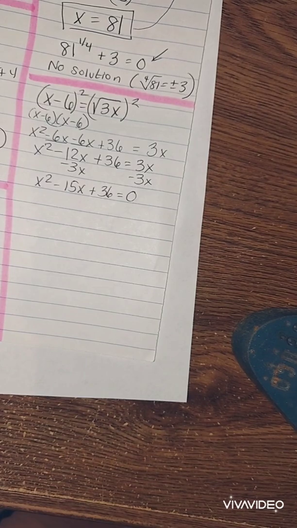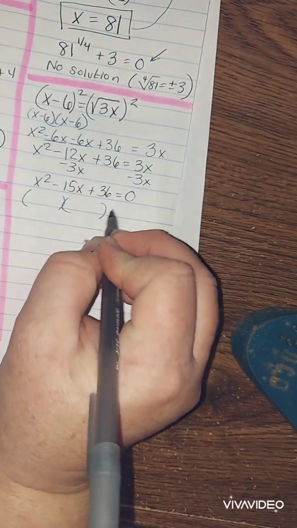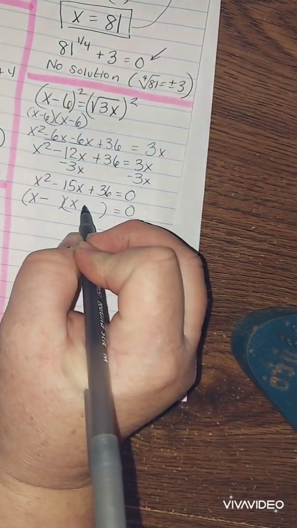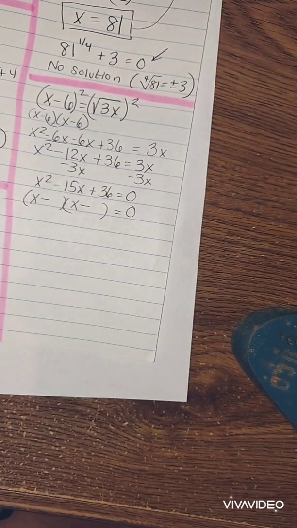Okay, so factors of 36. Let's get our factoring pathway sheet out. We're thinking about this. This would be a minus. Factors of 36 that add up to give you 15.